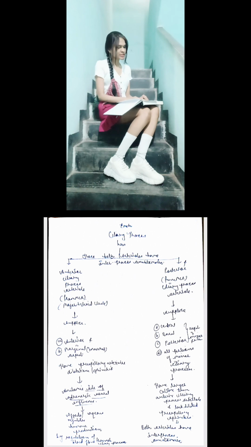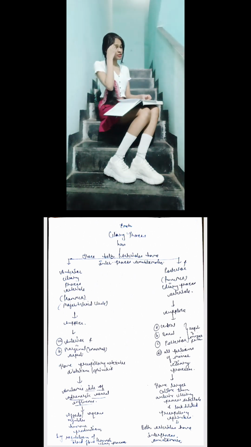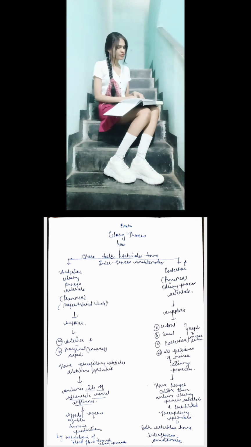Now the posterior ciliary process arteriole, that is from the MCA, the major arterial circle, supplies the central, basal and posterior aspects of the major processes, and it also supplies all portions of the minor ciliary processes. These posterior ciliary process arterioles have a larger caliber than the anterior ciliary process arterioles, and they lack dilated precapillary sphincters. Both arterioles have interprocess anastomosis.